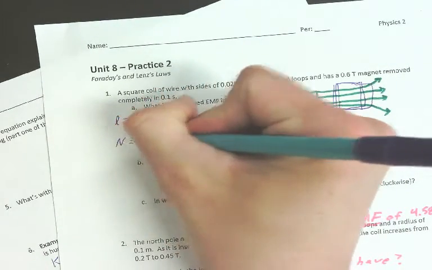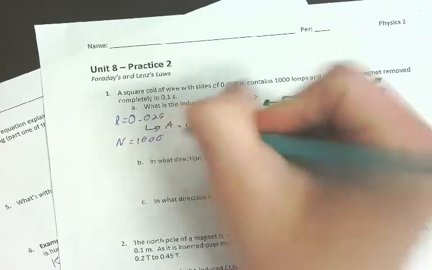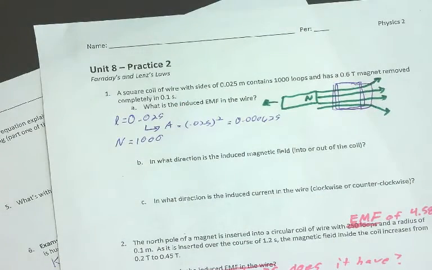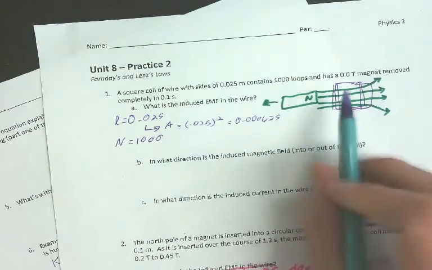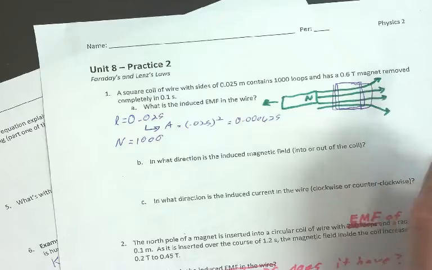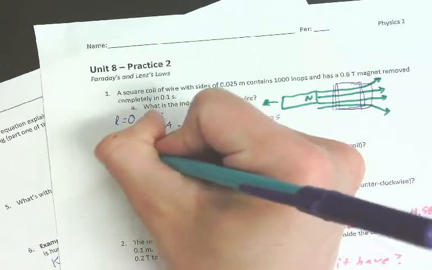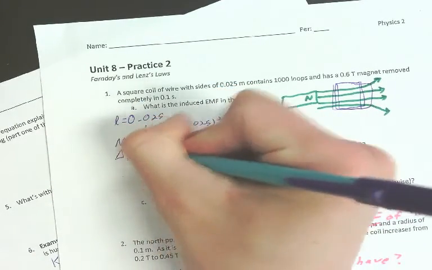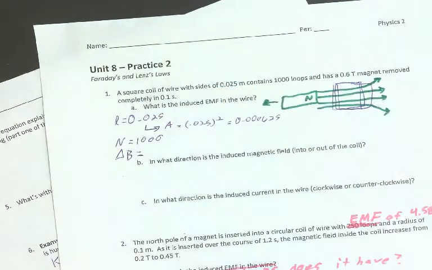Then it tells me that there's 1,000 loops. There's no unit for loops, it's just the number. And it has 0.6 Teslas removed. So we need to find the change in the field, not just the value for the field. So the change is, what does the value go to and what did it come from?